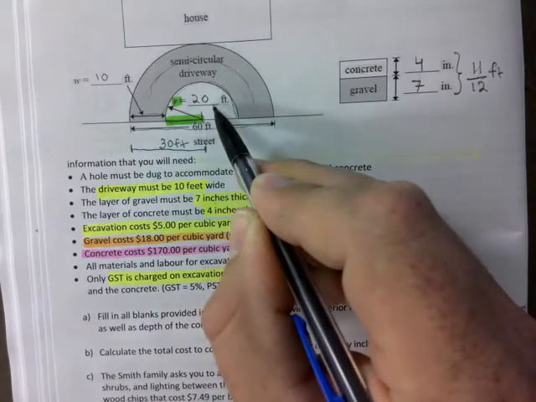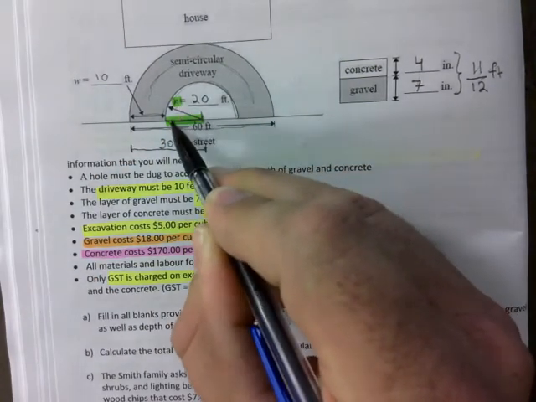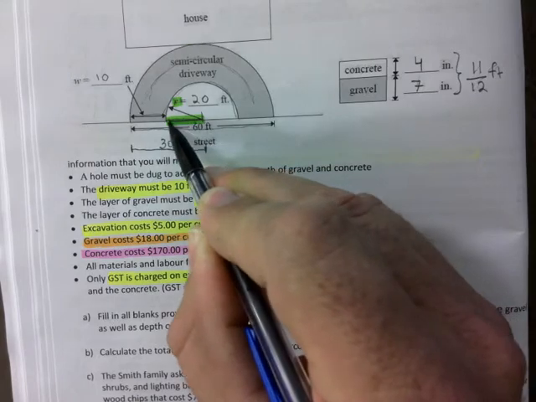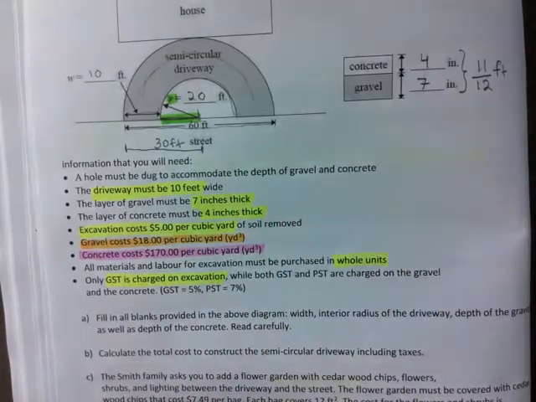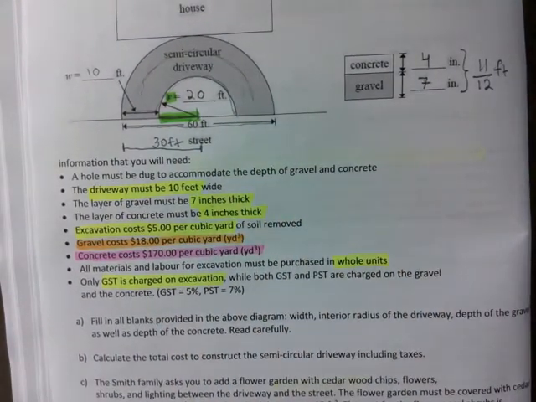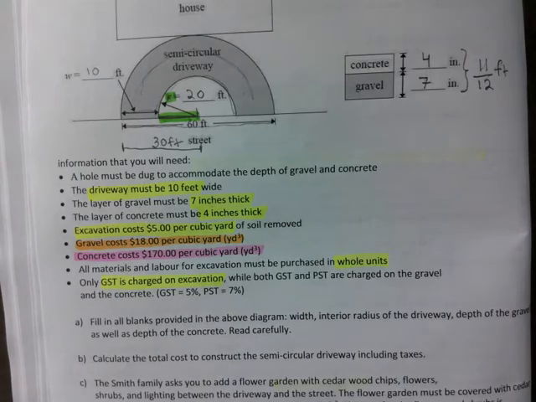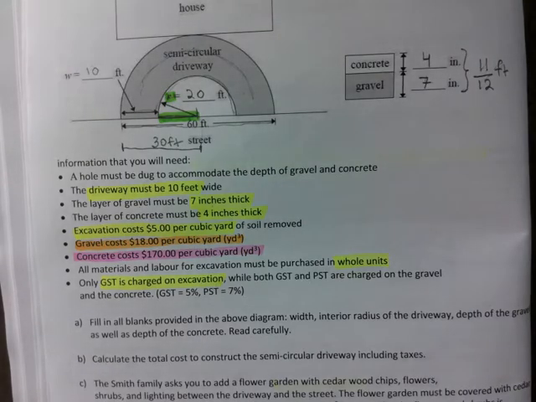So this looks like it's a diameter, but there's R, right? It's supposed to tell you what this is. And why do you suppose that's going to be important? Big circle minus small. Yeah, that's where it's going to go. Or big cylinder minus small cylinder, right? That's where we're going.